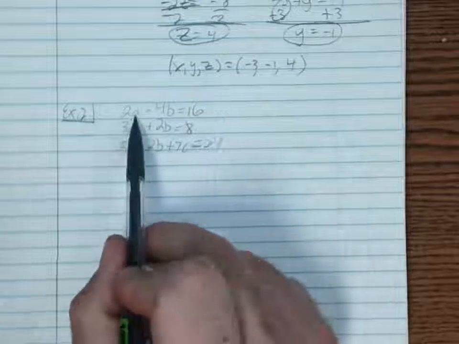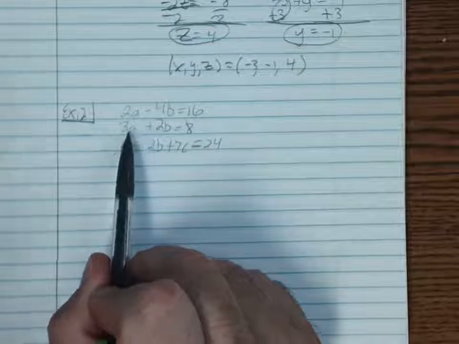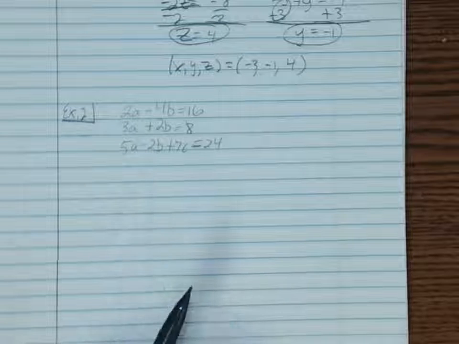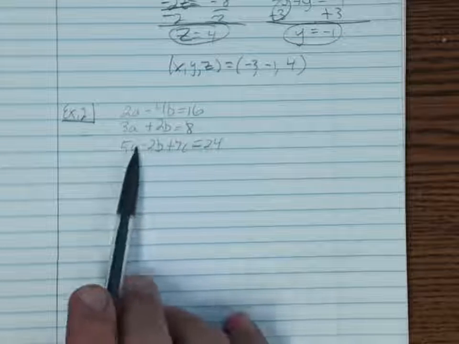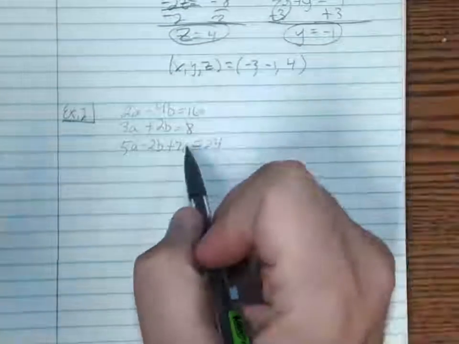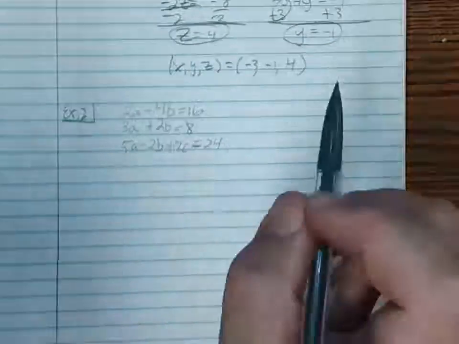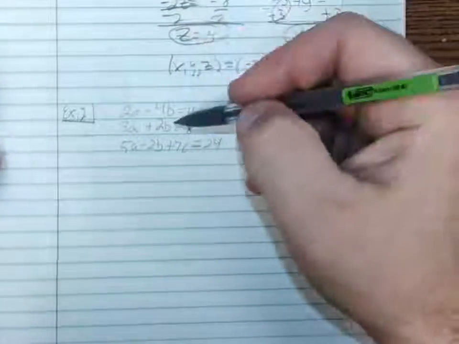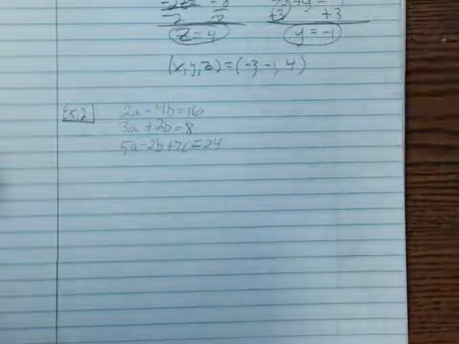So first equation, I've got two variables, a and b. Second equation, two variables, a and b. Last equation, three variables, a, b, and c. Since this is the only one with c, I'm going to use that one to solve for c. And in order to get c, I'm going to need to know what a and b are. So it looks like I'm going to focus on the first two equations and see what I can do with them.